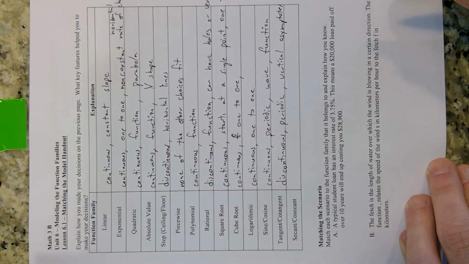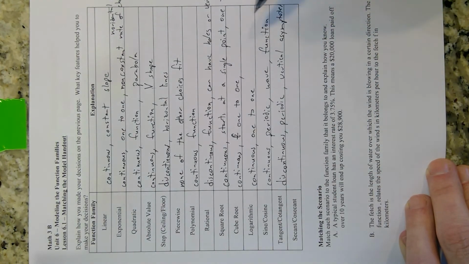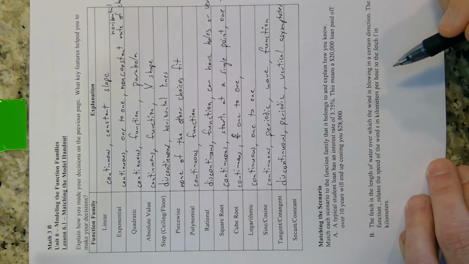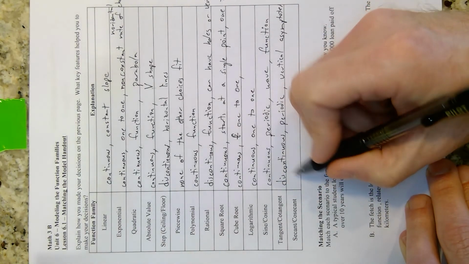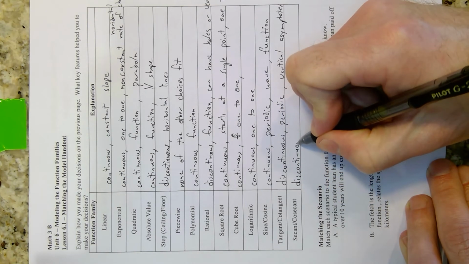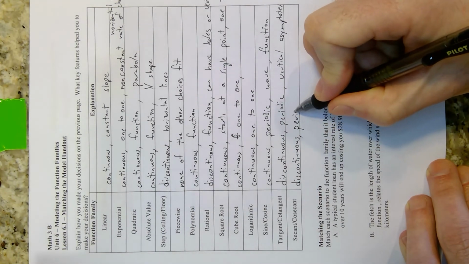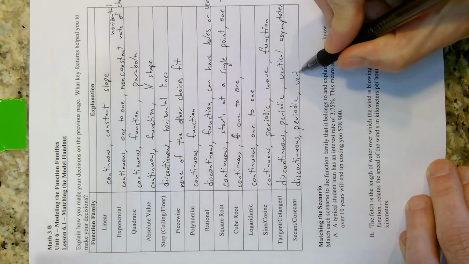So those are some of the things I look for. And again, don't forget about end behavior, right? The end behavior here, one end will go to infinity, the other negative infinity, and so on. So I didn't really talk much about end behavior. Feel free to fill that in on your own. Not a lot of space for it, though. All right, lastly, secant, cosecant. Again, this is discontinuous. It is periodic. We do have vertical asymptotes.